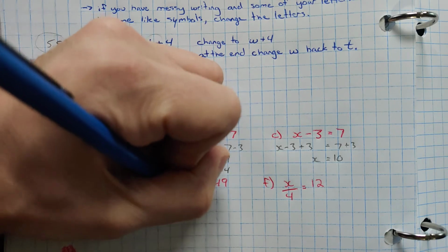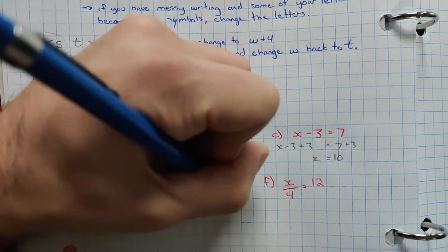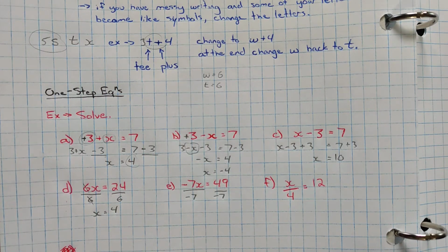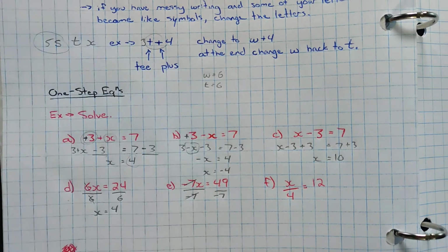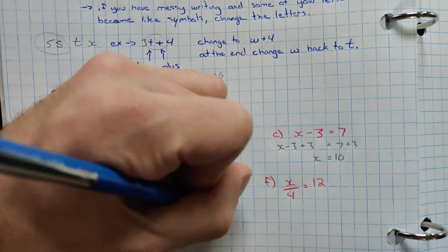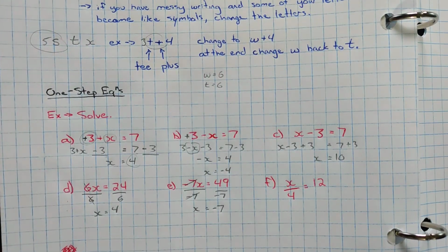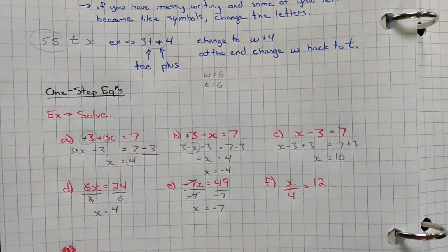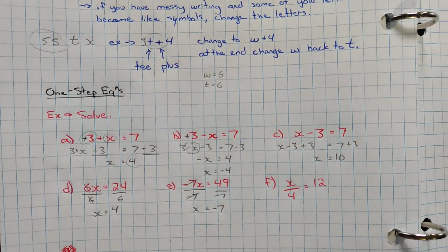In the next case, I have negative 7x equals 49. I'm going to divide both sides by negative 7. We're changing the operation from multiplication to division. We are not changing the sign from negative to positive. We're changing the operation only. I divide both sides by negative 7. So I get left with an x on this side. On the other side, I'm left with negative 7 as my final answer. Negative 7 times negative 7, that's equal to 49. This answer checks out.